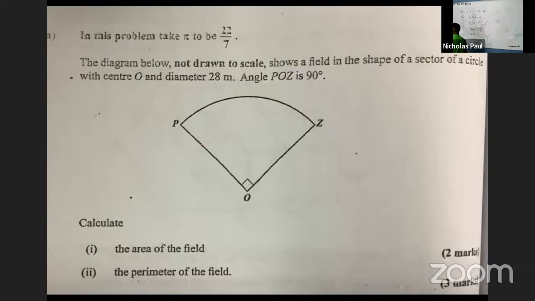So the area of the field, the sector. What do they give you? They give you the diameter. So you need to find the radius, right? And the angle is 90, right?